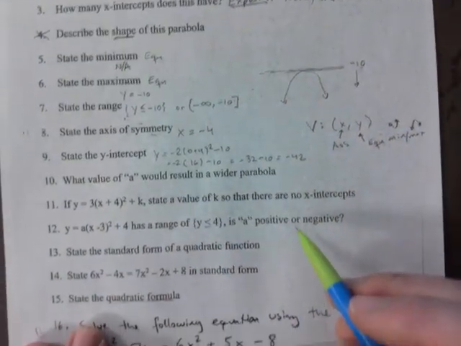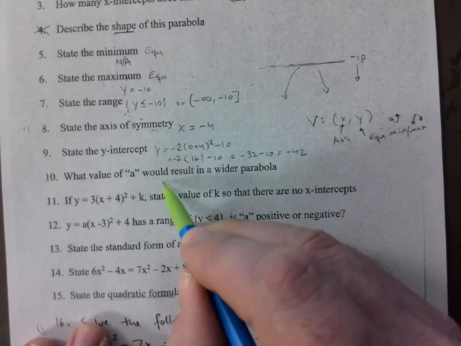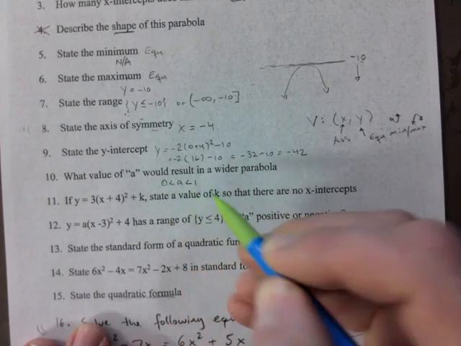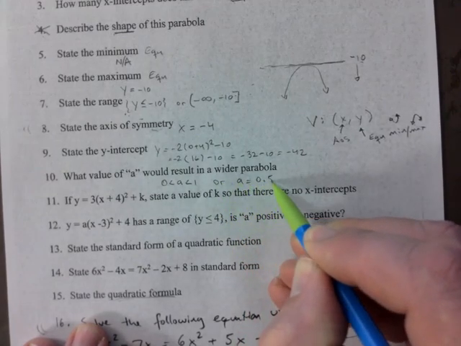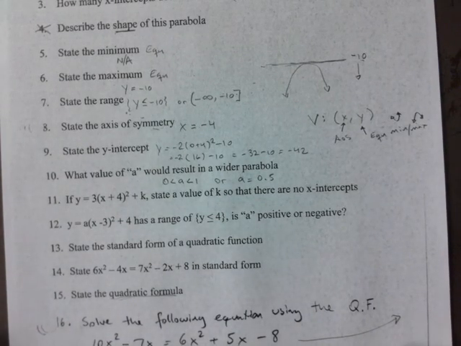What value of a would result in a wider parabola? You could say anything between 0 and 1, or you can be specific. If you give me a specific example that is between 0 and 1, I'm okay with that.